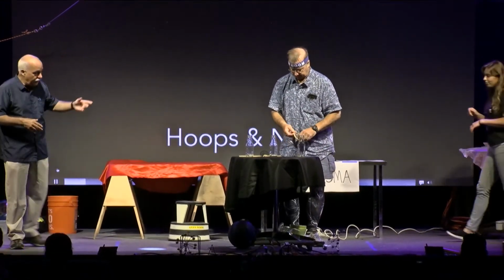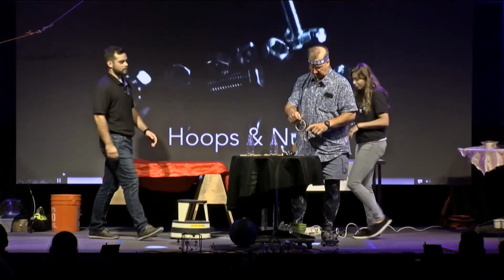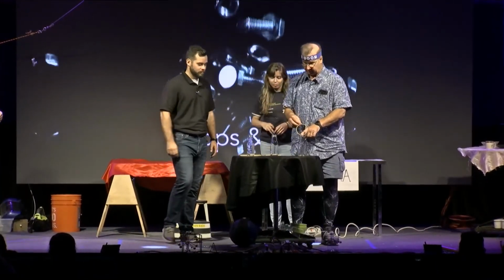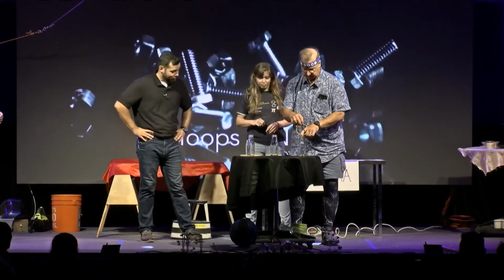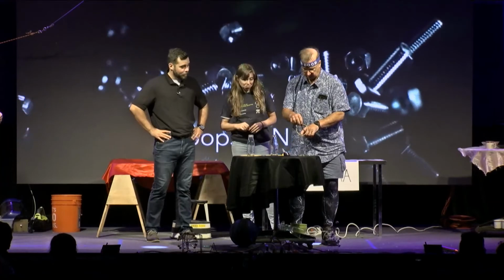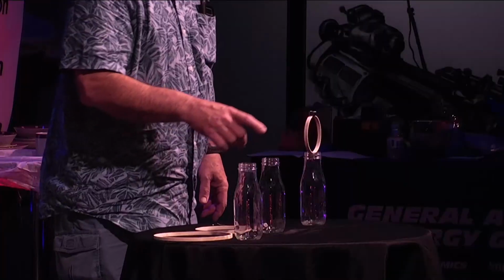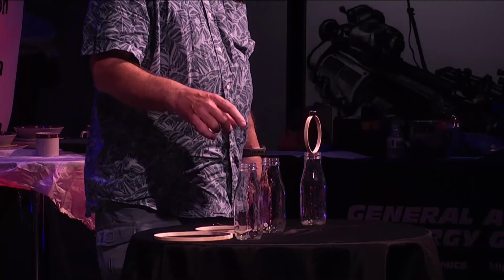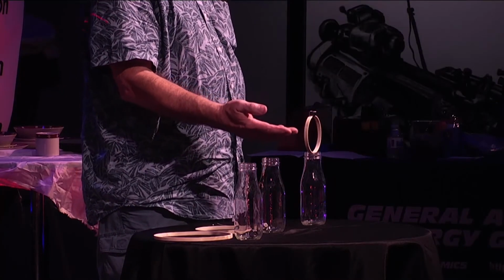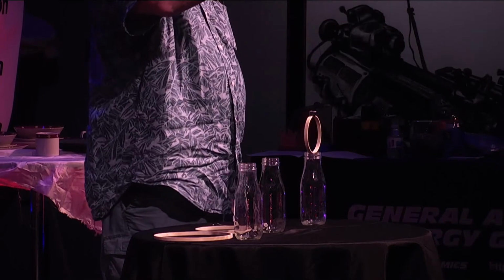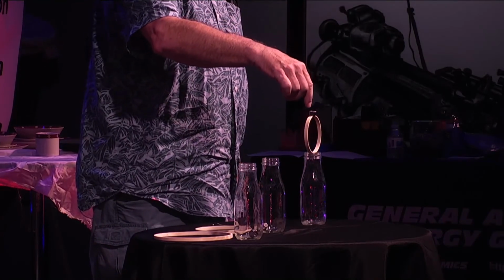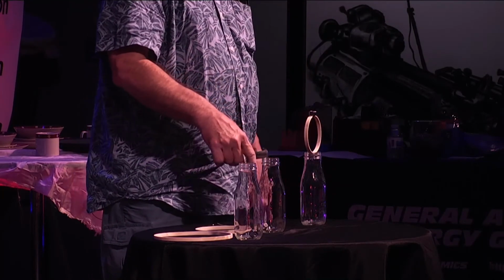Mr. Lee and Genevieve? We'll do this one at a time, so we'll see without any interference. I'm going to use the inertia of the nut, which is holding up the hoop. I'm going to knock out the hoop, and the inertia of the nut will keep it in space, and then it'll drop down into the bottle.